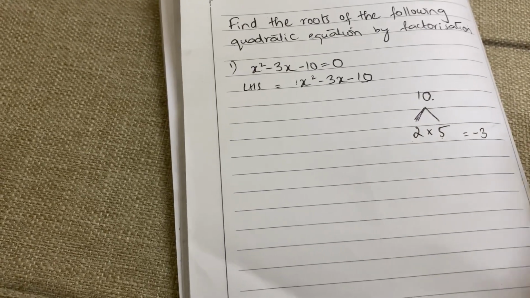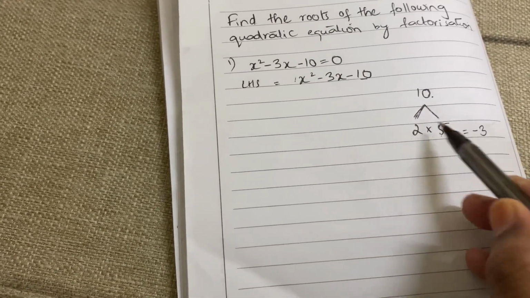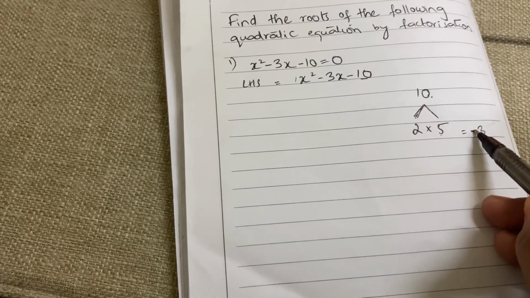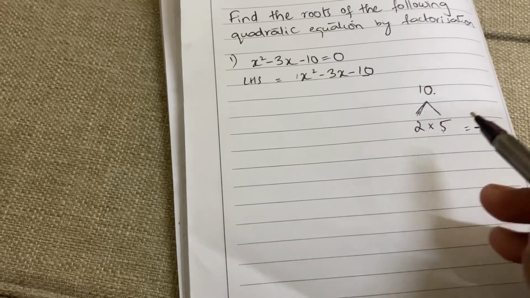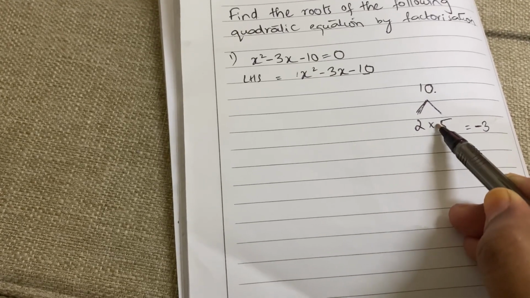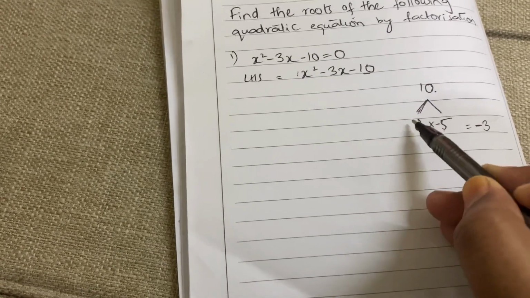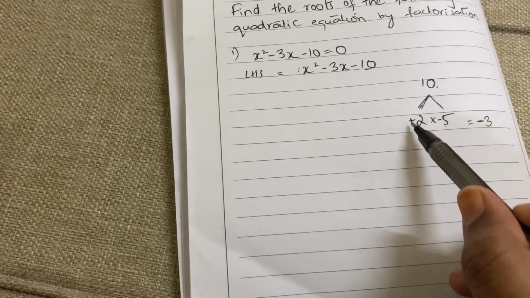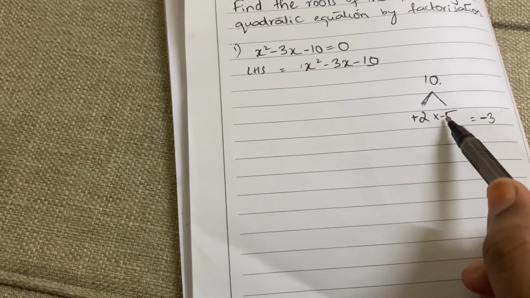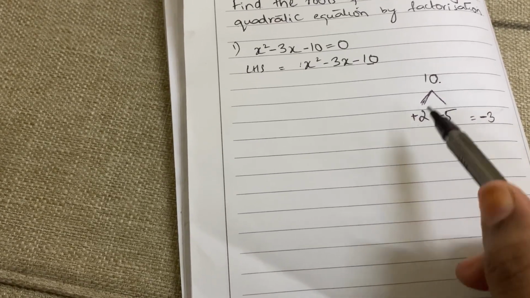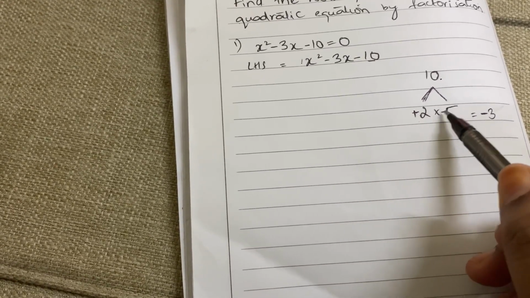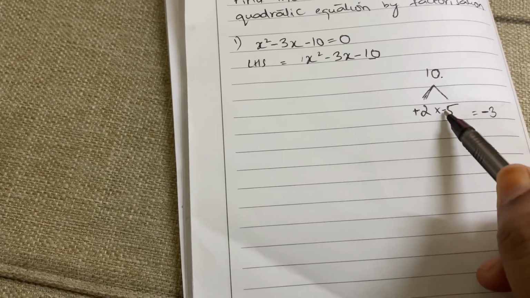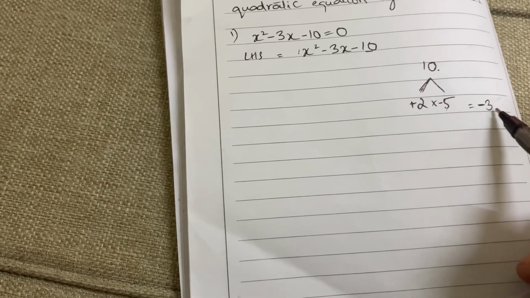We get it by subtracting, but the sign must be minus, so the bigger term will be taken as minus and the smaller term as plus. 5 minus 2 is 3, and the bigger term has the minus sign, so it will be minus 3.